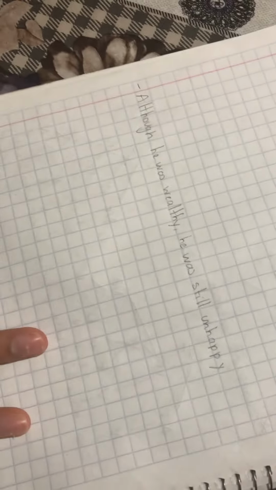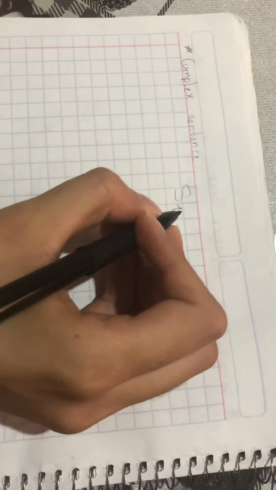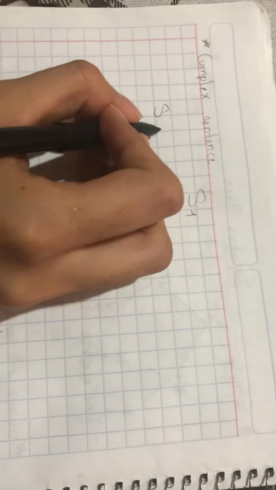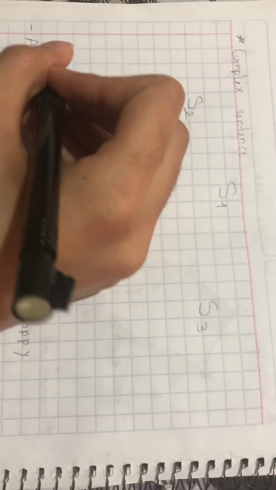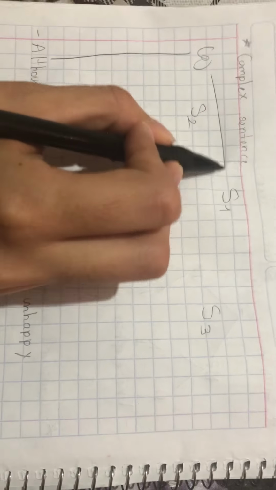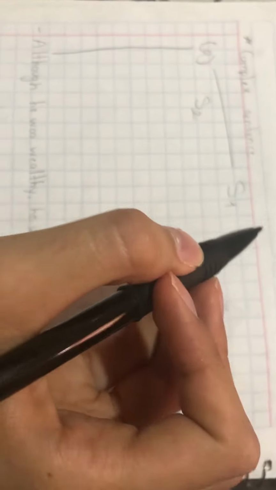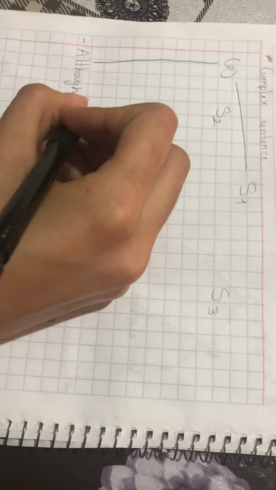In this case, we have the conjunction at the beginning. First sentence, second sentence, and third sentence. As I mentioned, here we have the conjunction, so leave it like this, and we put it together with the first sentence. In this case, we have he, which is a pronoun.